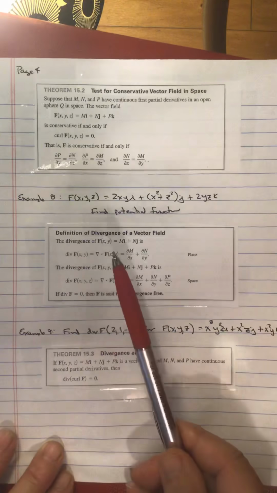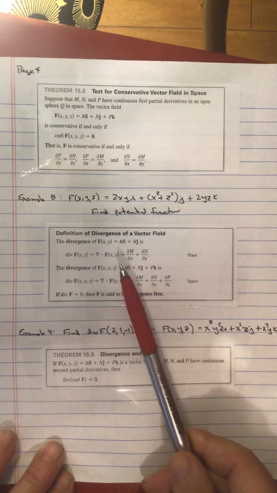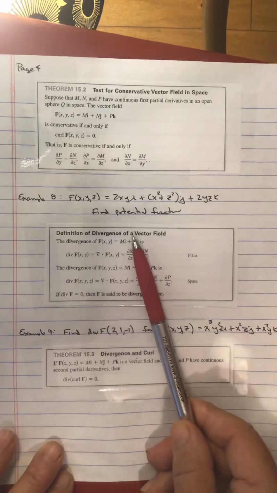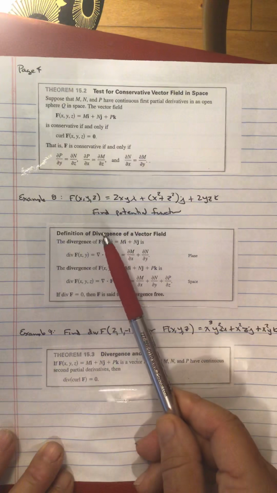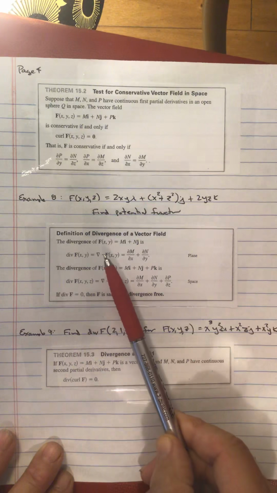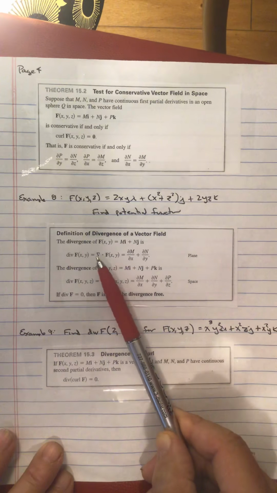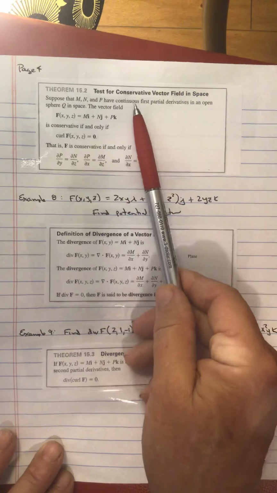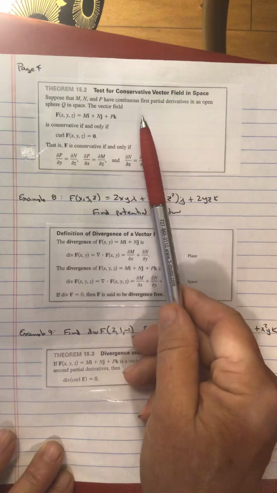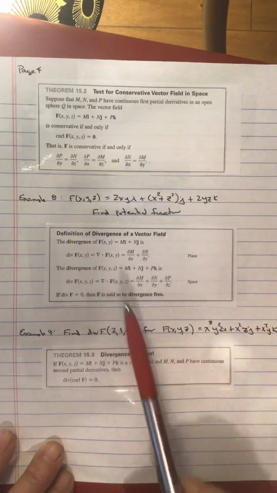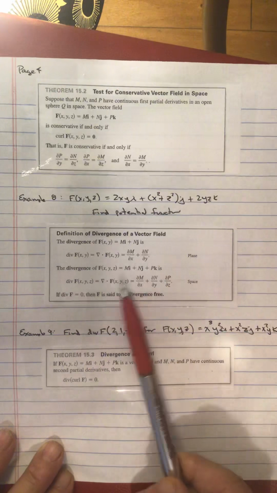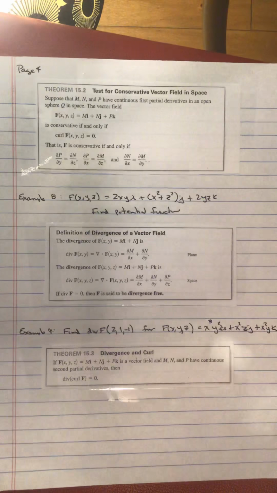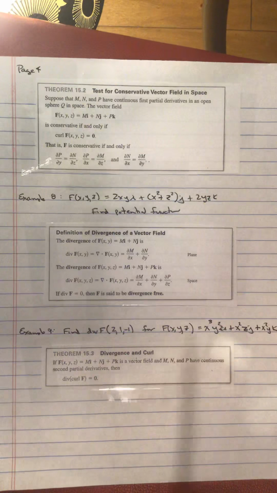Now, I'll tell you about one other piece that we come back and use later. If you have a vector field, you also have something called the divergence. The divergence is the dot product with the derivatives. The curl is the cross product with the vector field. And so this guy is called the divergence, and we'll talk about the divergence later on in the chapter.